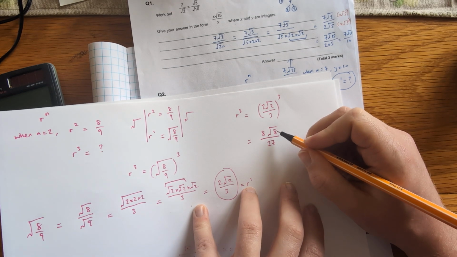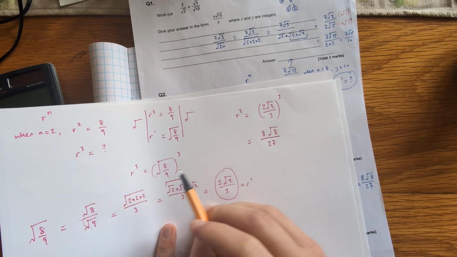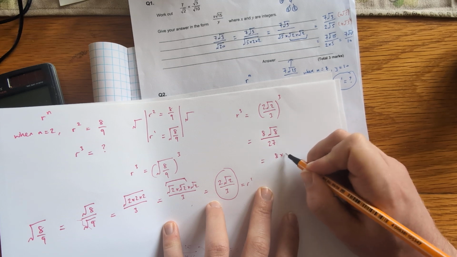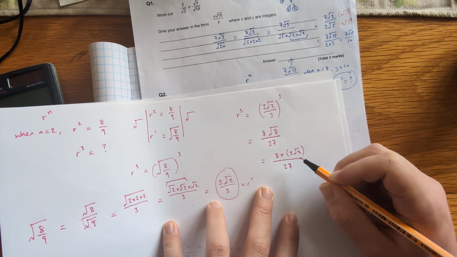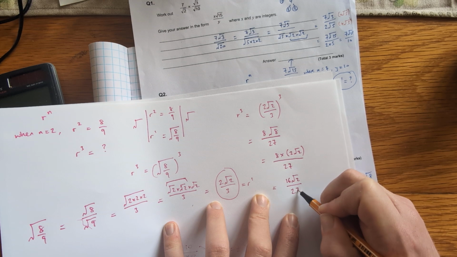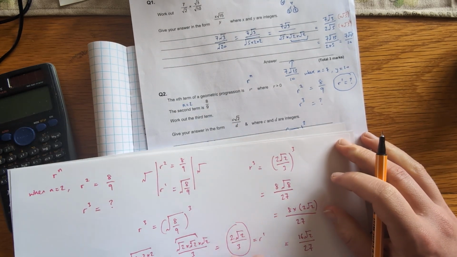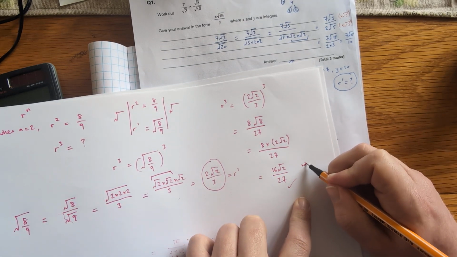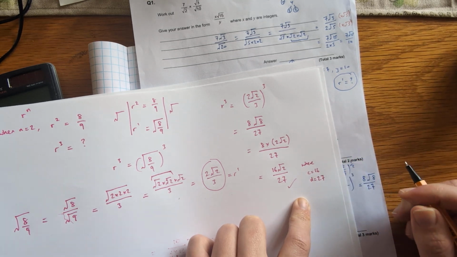Now, we already know we can simplify the square root of 8 to be 2 root 2, because we've just done it over here. So that is going to be equal to 8 multiplied by 2 root 2 all over 27. 8 times 2 root 2 is equal to 16 root 2 over 27. Let's just check the conditions of our question. We have to leave it in the form c root 2 over d. And look, we've got c root 2 over d. So that is finished, where c equals 16 and d equals 27. That is correct.